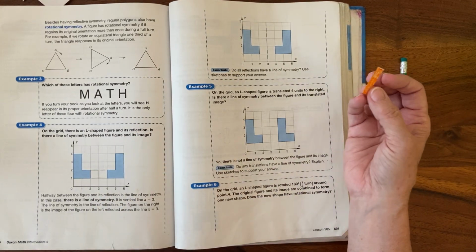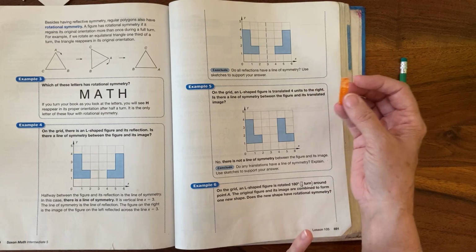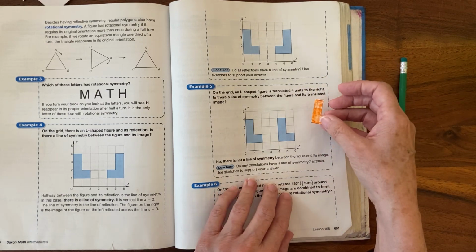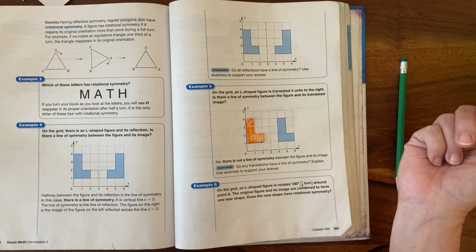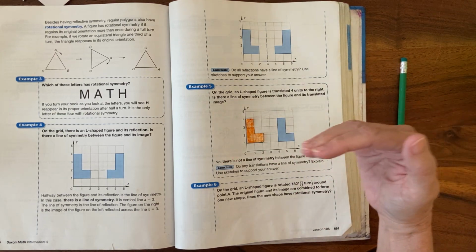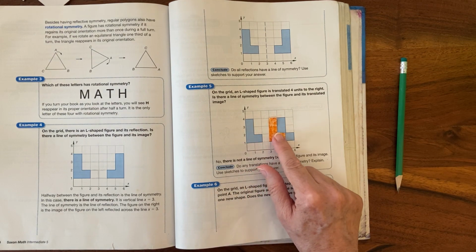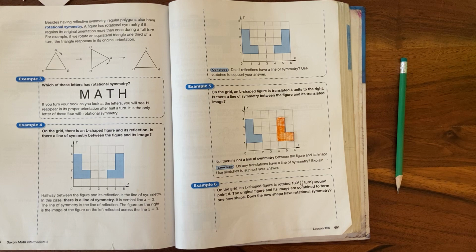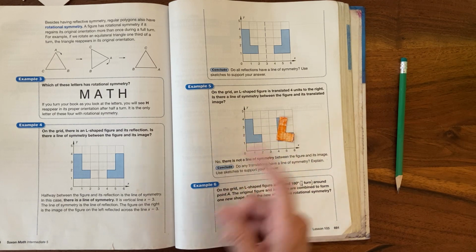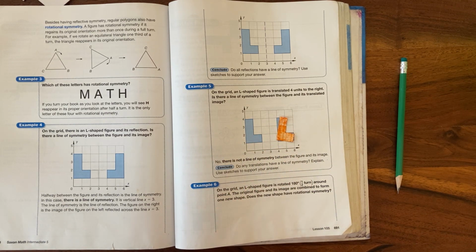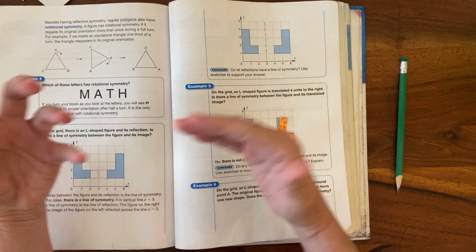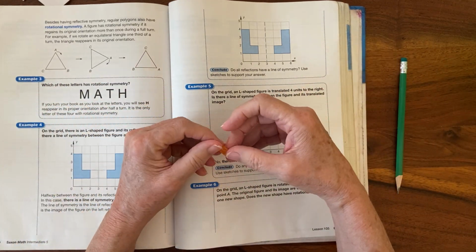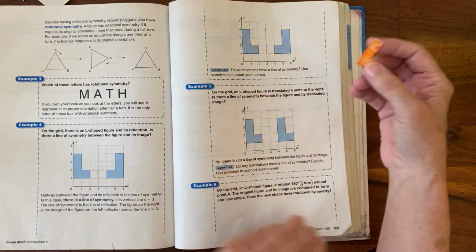Okay, so another thing you can do to transform a figure by moving it, not cutting anything off, just moving it around a little bit. So I have my L-shaped figure, and it's translated 4 units to the right. That means up, down, back, and forth. So I'm going to go 1 unit, 2 units, 3 units, 4 units to the right. So it is a translated image, and there is not a line of symmetry between this and its translation. So we've got reflections, we've got rotations, and we've got translations. Okay, so those are all types of transformations. Watch the video song. It's kind of cute, and I think it'll help you a little bit.